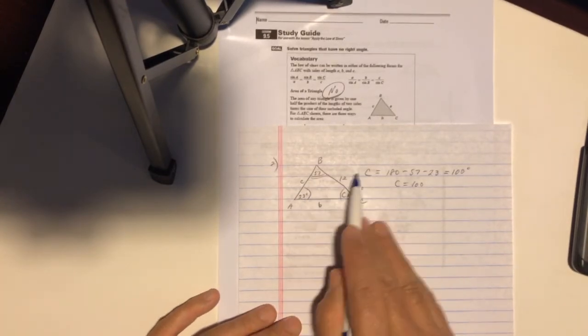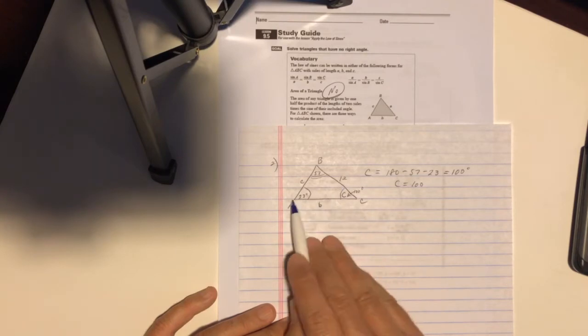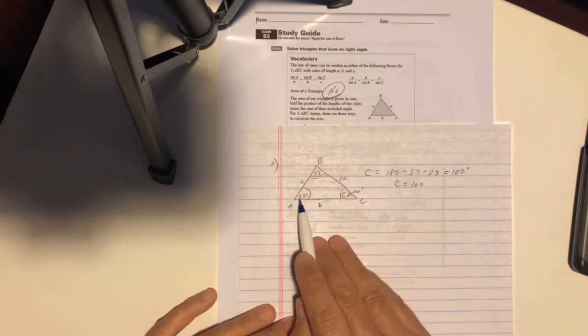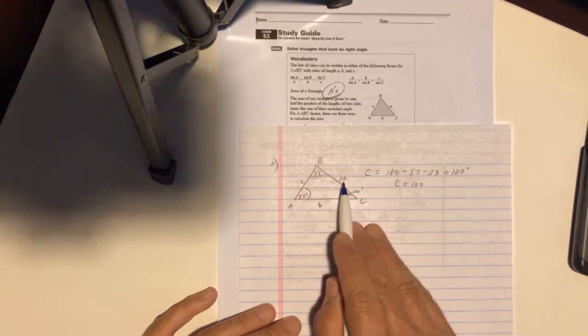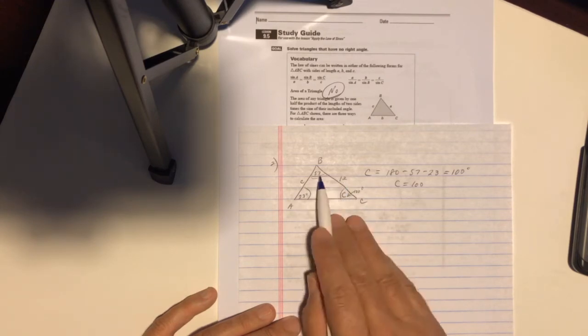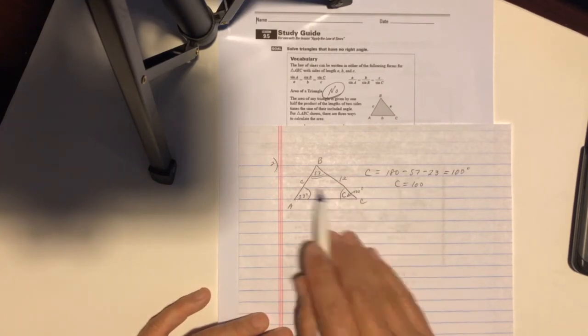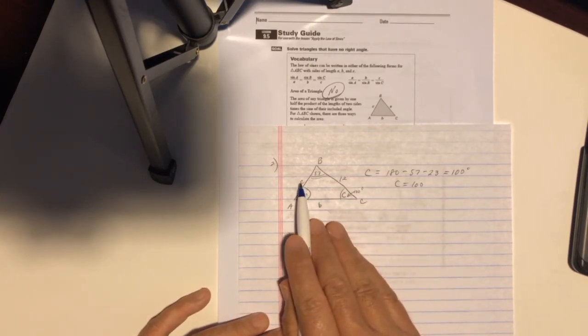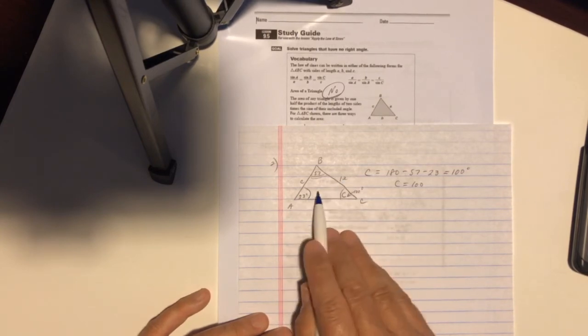Always remember, use what's given, not what you find out whenever possible. I'm given this angle and this side, so whenever possible, I'm going to use that as one of my fractions or ratios to find the other pieces because that was given. So let's continue with C and let's find little c. We have now this angle, but we're going to use this because that was given.